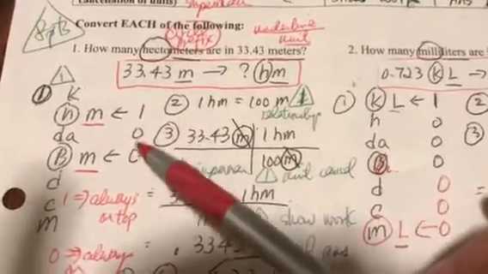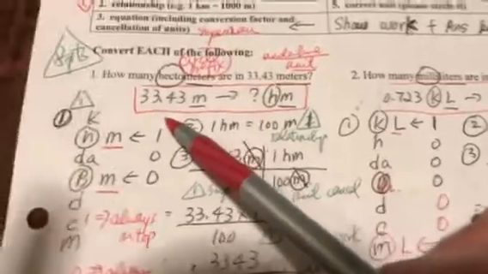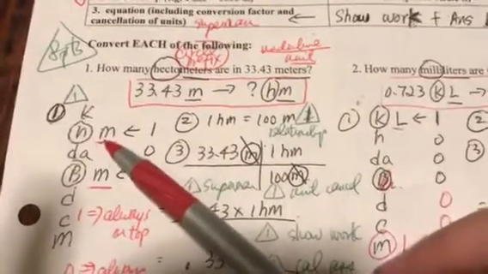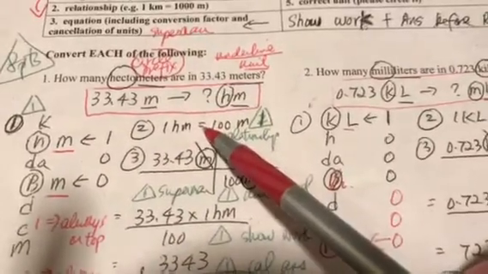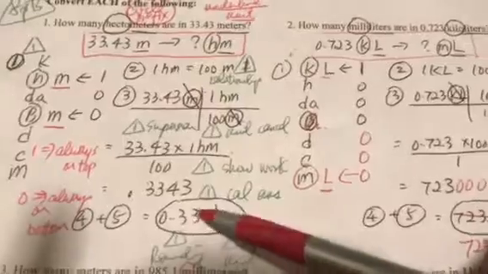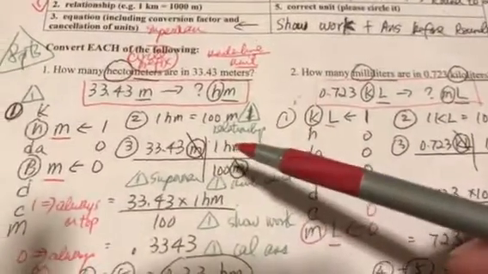And I draw the arrow. And then there's a 1, 0 in between. So I always write the relationship from the top. So 1 HM equals 100 M. And then the setup, the Superman, is the same thing as before. So this is different from the other unit.